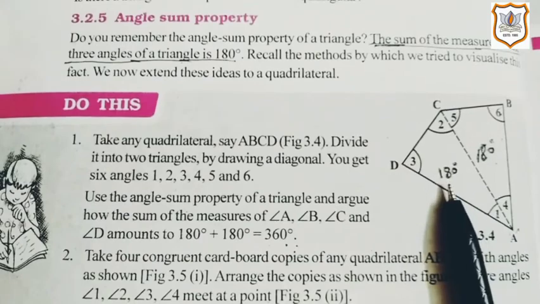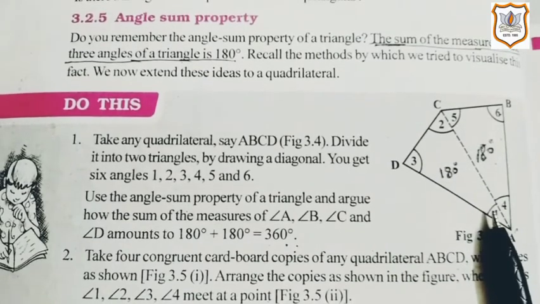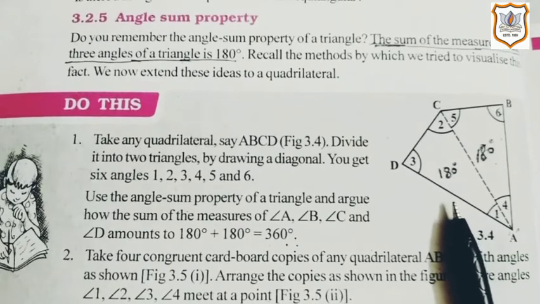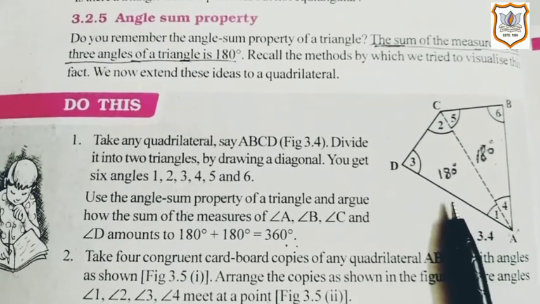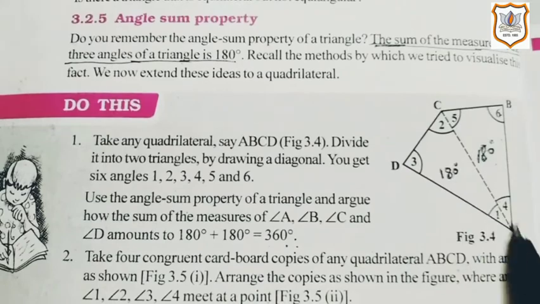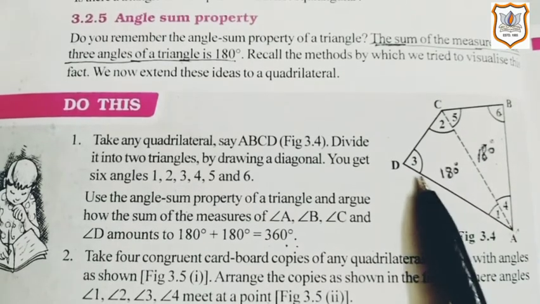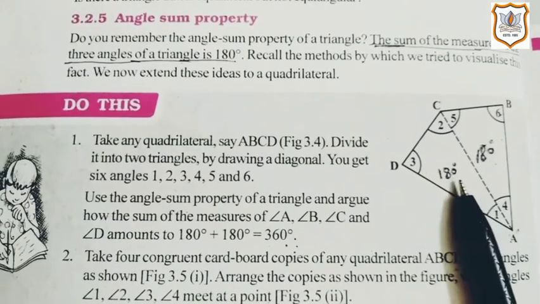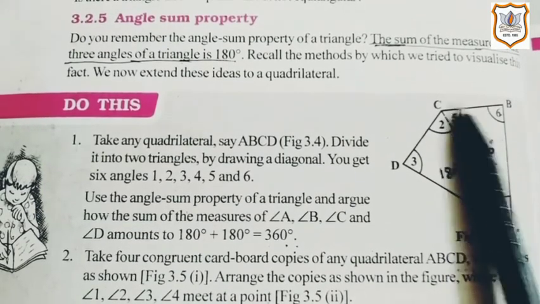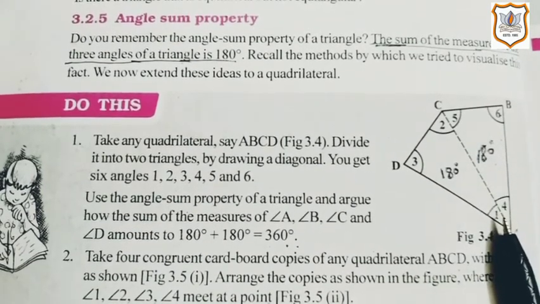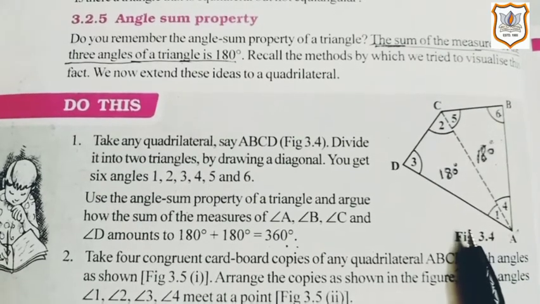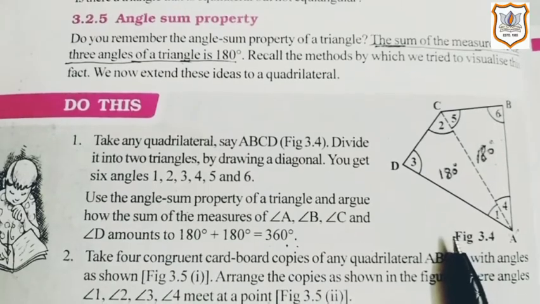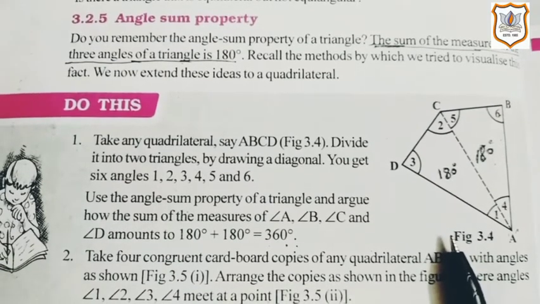Students, this is a convex quadrilateral because when we draw diagonals in this figure, we get all diagonals inside the figure. In this chapter, we will be dealing with convex polygons only.